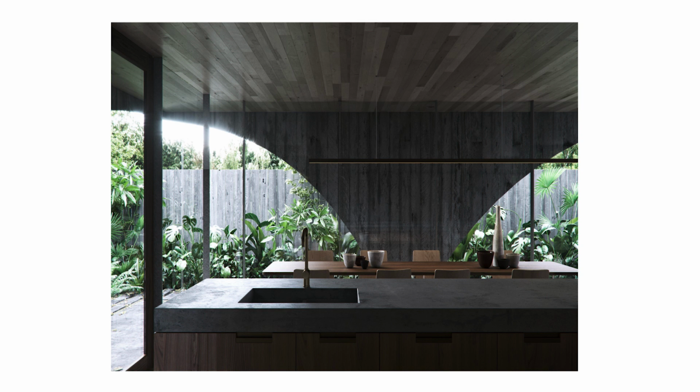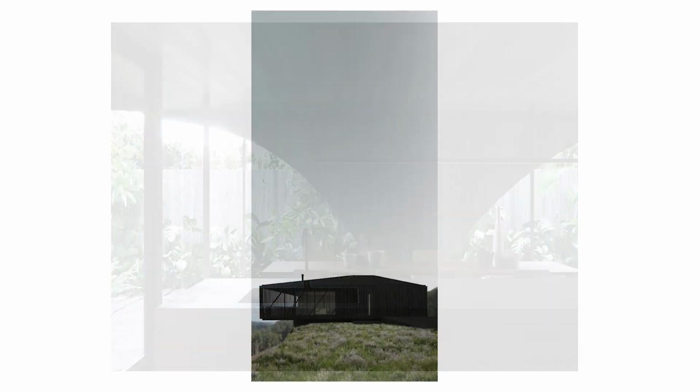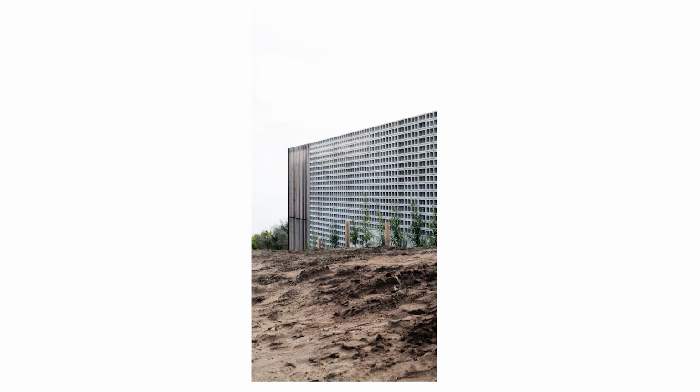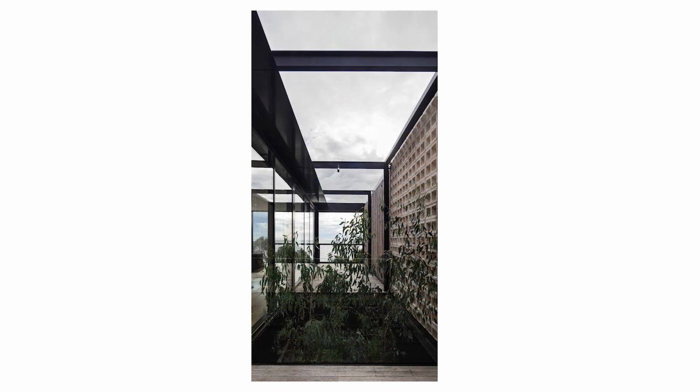Our work is derived from a lot of things, but one of the things it's absolutely derived from is a very thorough, critical understanding of the wider and immediate context that the projects belong to. We work that way no matter where the project is, whether it's a regional coastal project, a rural project, a suburban project, or an urban project. That critical site context is the same.